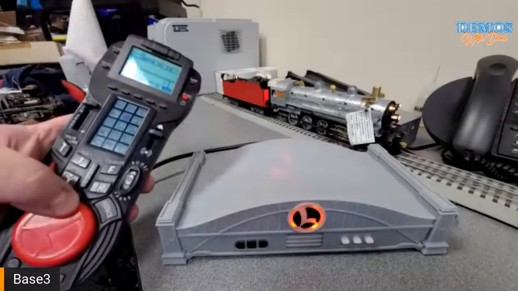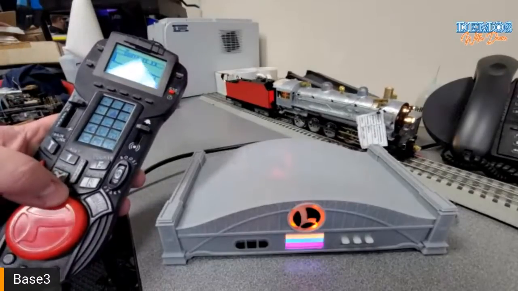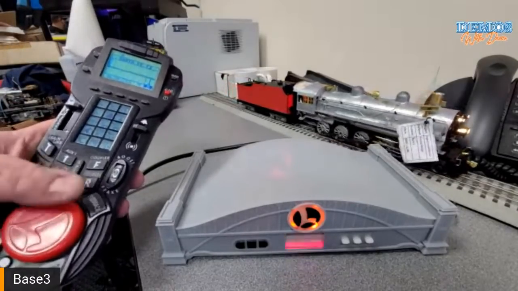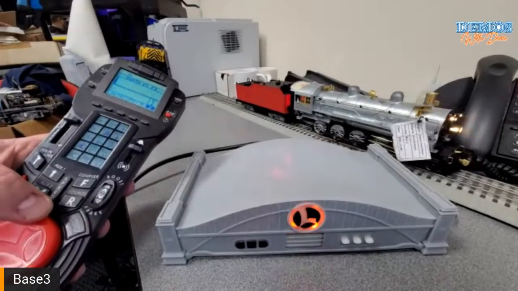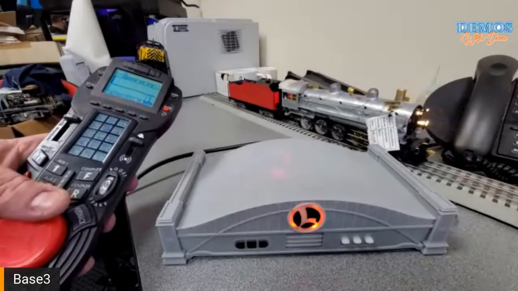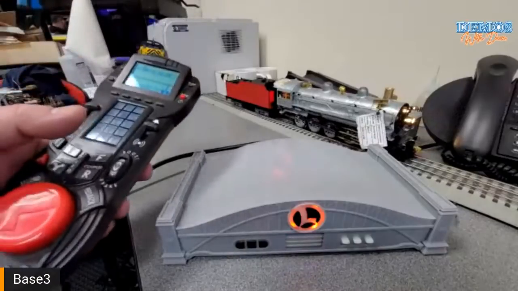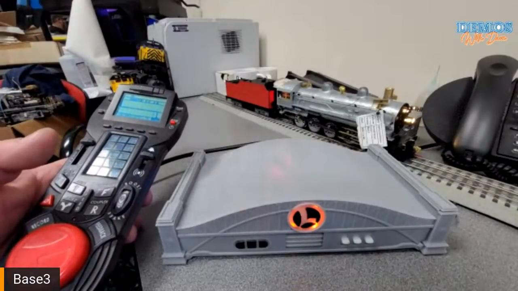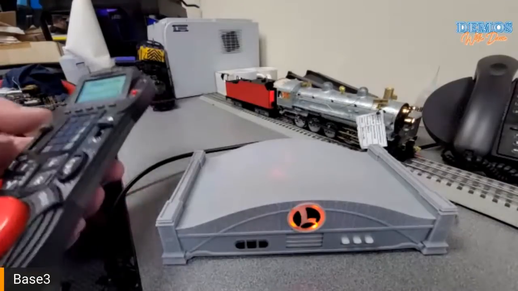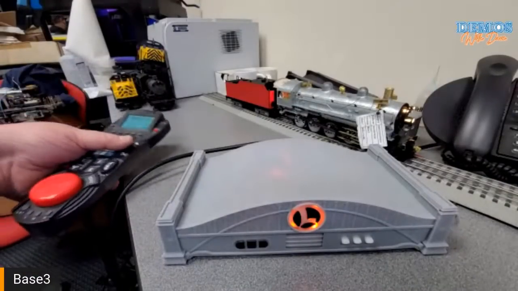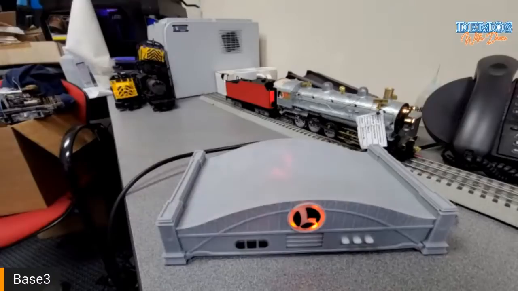So yeah, now controlling this guy is no different than what you were used to with the Cab2. Right, it does everything. Change it to a different number. You just switch to the switch underneath and to program, and you hit engine, your number set, and flip your switch back, and the Base3 will remember it in its database. So that's pretty cool.